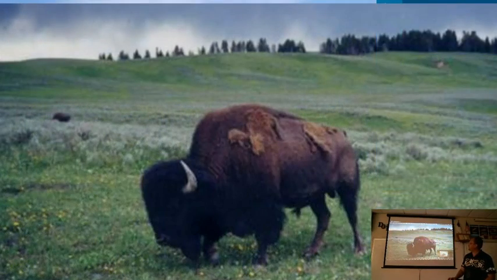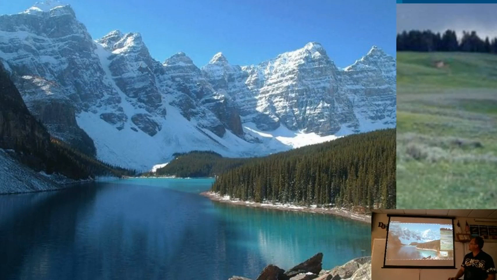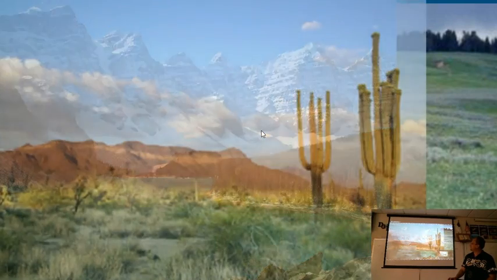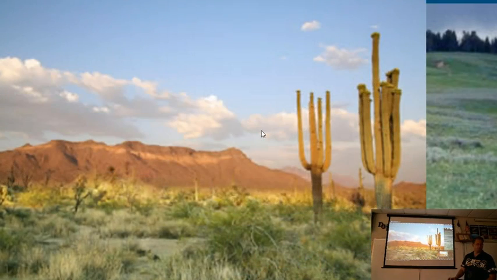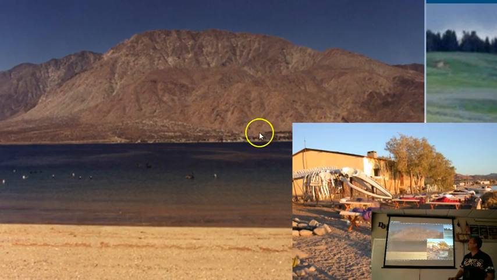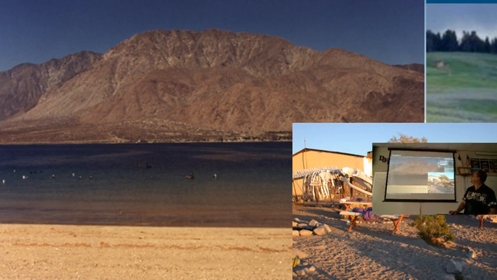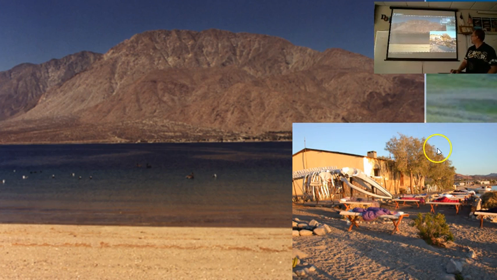Grasslands dominated by grasses and things that eat grasses. Taiga, mostly frozen pine forests. Have you been there? I have not been to a taiga. Deserts, lots of deserts. This is Mexico. This is the field station that Biola owns. I'm going to put this up here. And this is where I met my wife, right here.